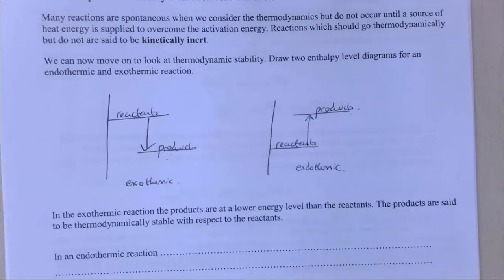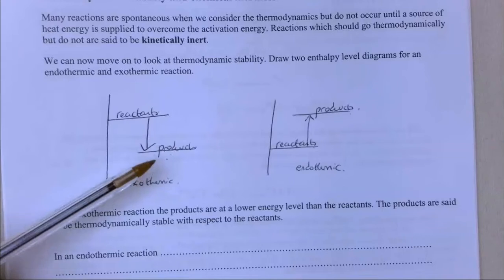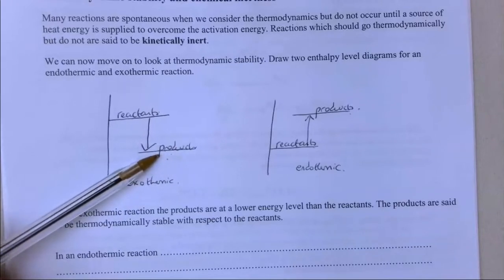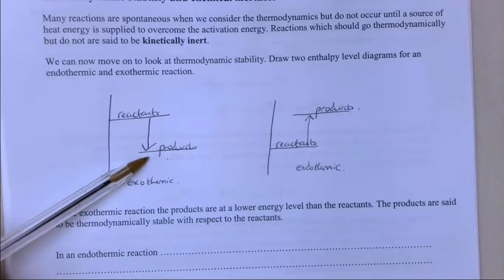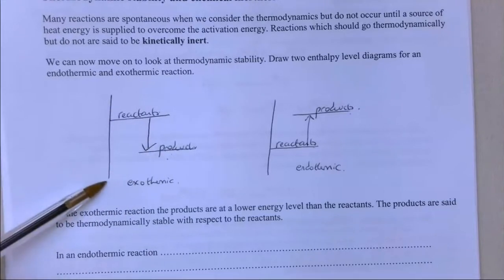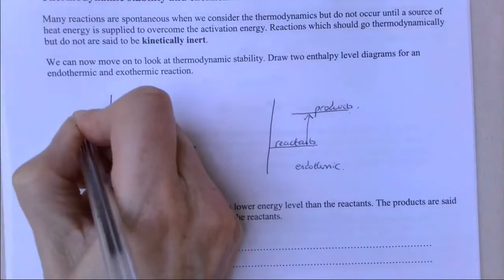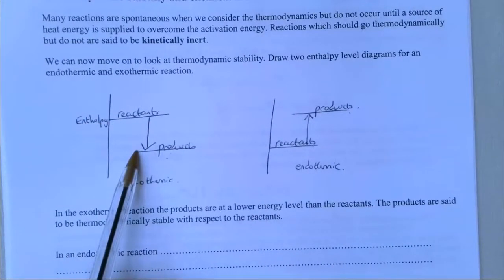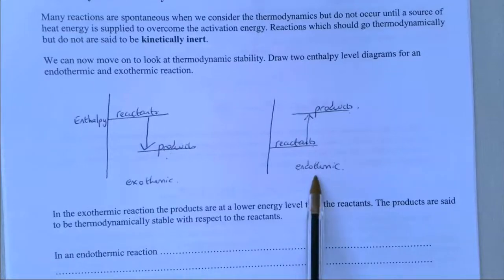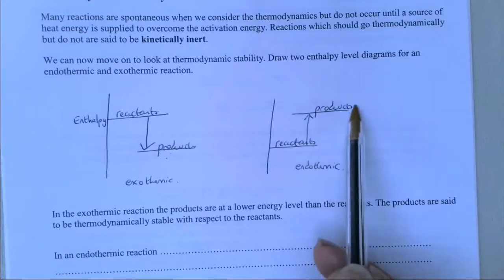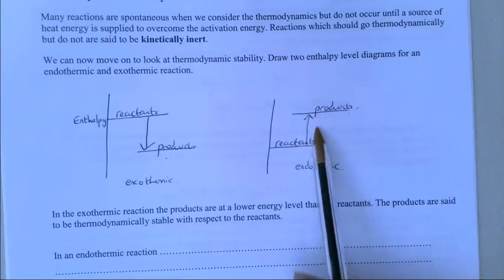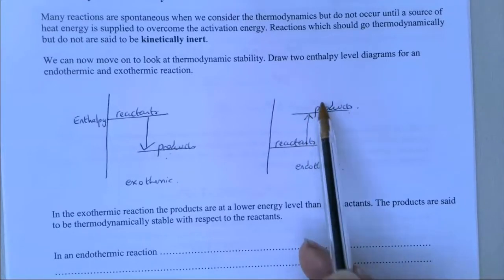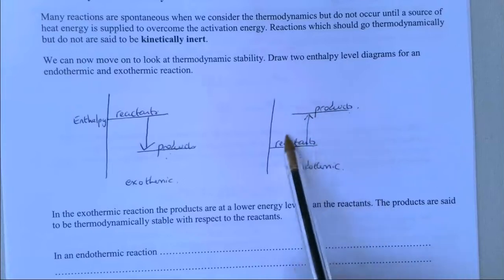So we're looking at the top of the next page, and we're looking at thermodynamic stability and kinetic inertness. So I've got 2 reactions here. I've got an exothermic reaction where we say the products are more thermically stable than the reactants. The reason for that is they are lower down on this enthalpy level diagram. So this is my enthalpy at the side, and the progress of the reaction is my reactants are going and turning into my products. On this side, I've got an endothermic reaction, and here I say that the products are less thermically stable than the reactants because they're higher up. So this one is said to be thermodynamically unstable.